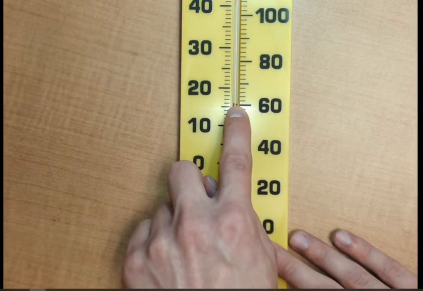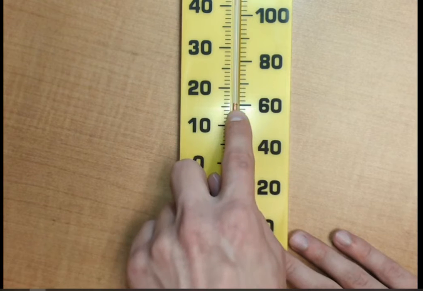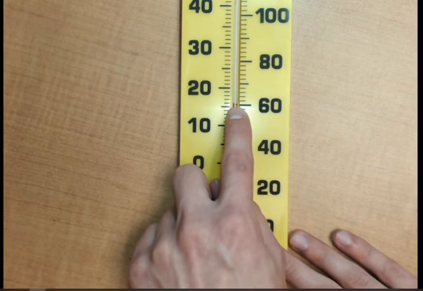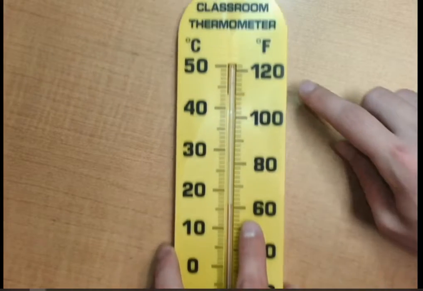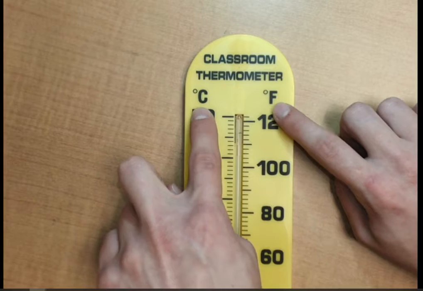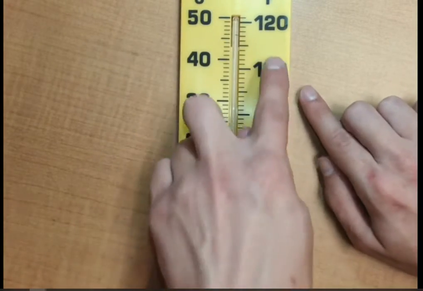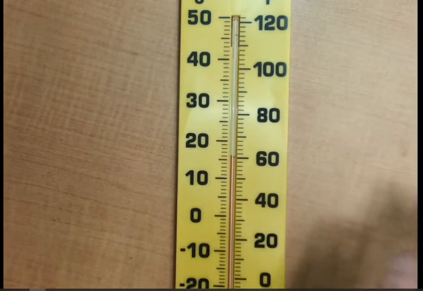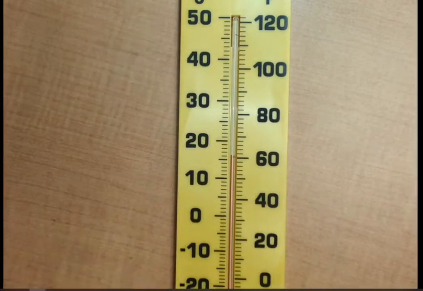And so what we do when we're reading a thermometer is look at where the red line stops, and then we look at both sides of the thermometer. Now, the left side is our degrees Fahrenheit, and our right side is the degrees Celsius. So you see that there are different numbers on the left and the right. That's just where our different units of measurement come in when it comes to temperature.